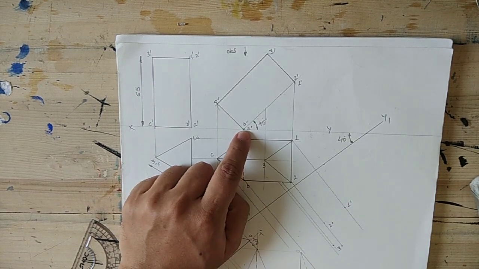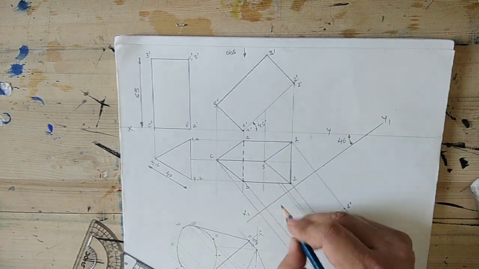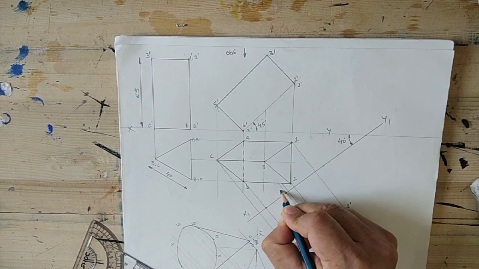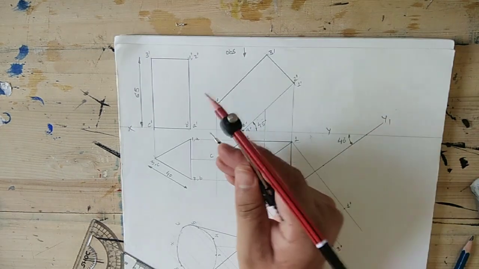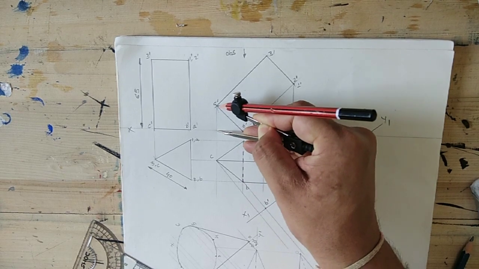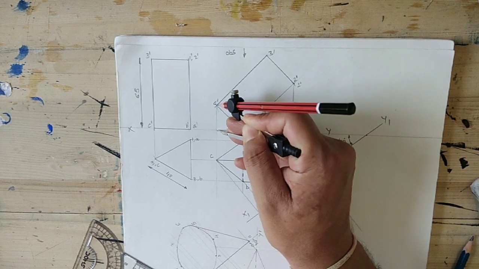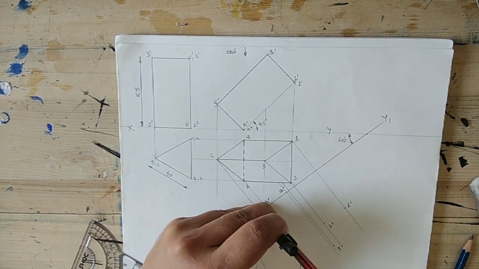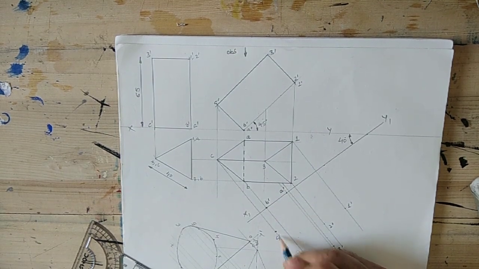Now class, your AB is lying on the reference line XY. So here we will mark A dash and B dash on the reference line only. A dash and B dash. Now class, measure the vertical distance of C dash from the XY reference line, and we will cut it on the extension of C. This point is your C dash.